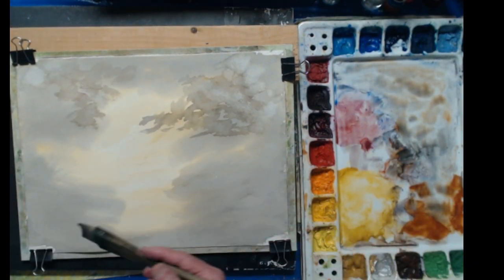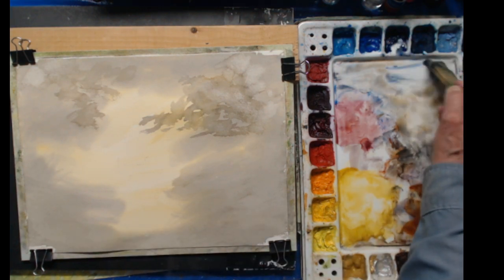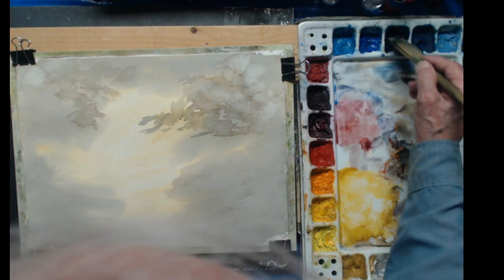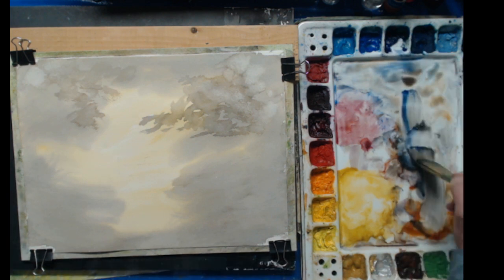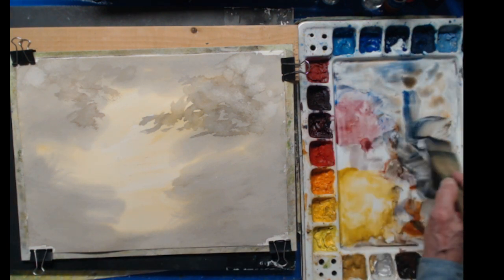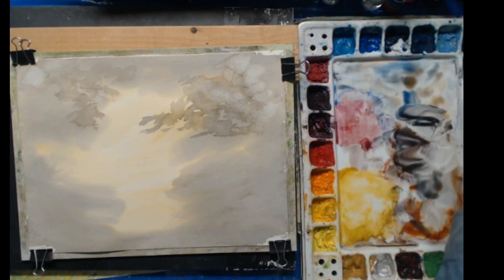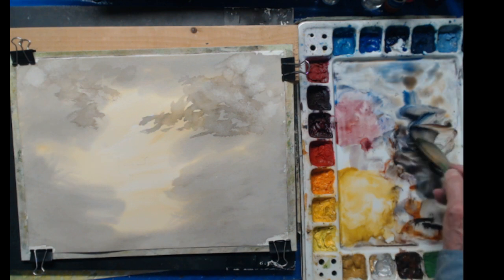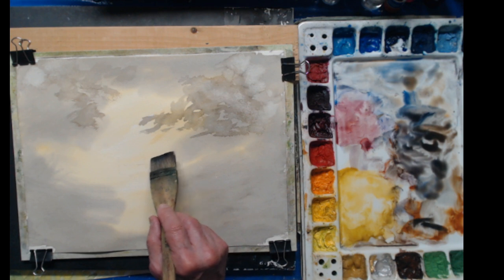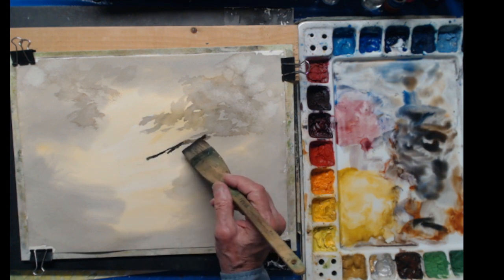Now, what I'm going to do now is mix a darker blue, ultramarine, mixed in with burnt sienna. A little bit of Payne's gray, maybe a little bit of Lutheran crimson. What I'm going to do here now is start putting in the mountains coming down the side here. So I'm going to start putting in the little details here.